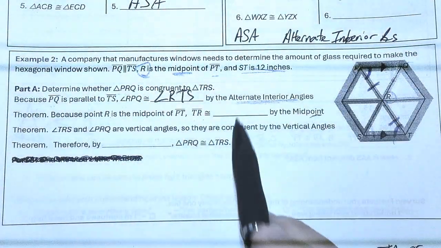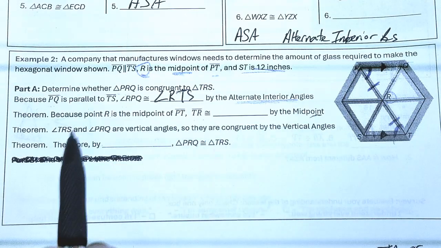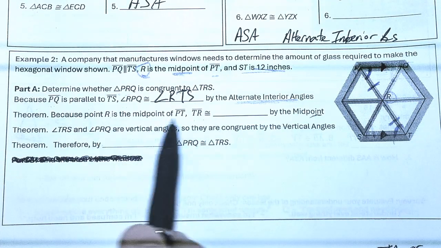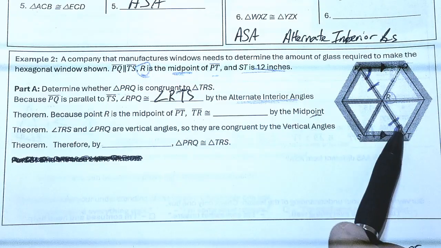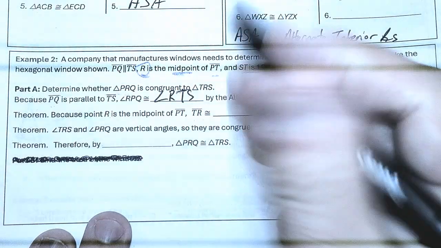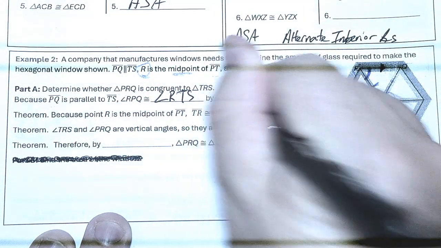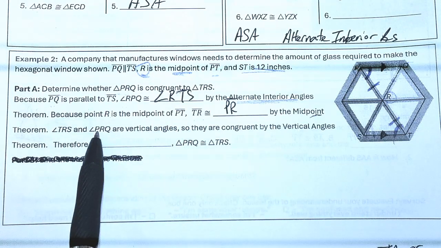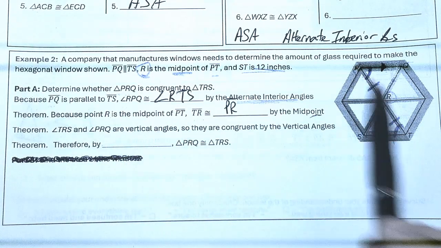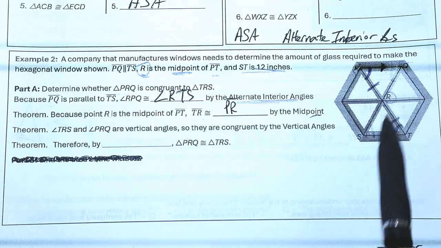RTS. And that's by the alternate interior angles theorem. And because R is the midpoint of PT, that makes TR congruent to PR by the midpoint theorem. All right, so TRS and PQR, so PRQ.